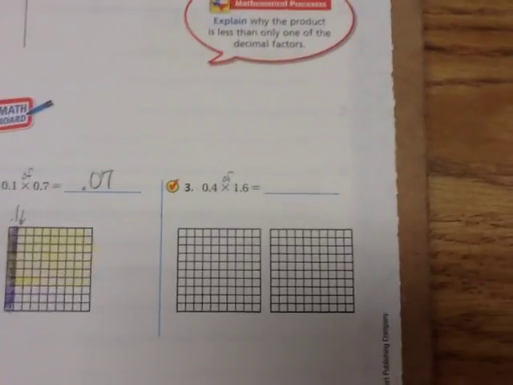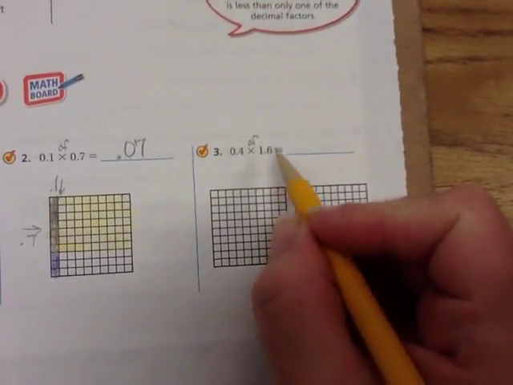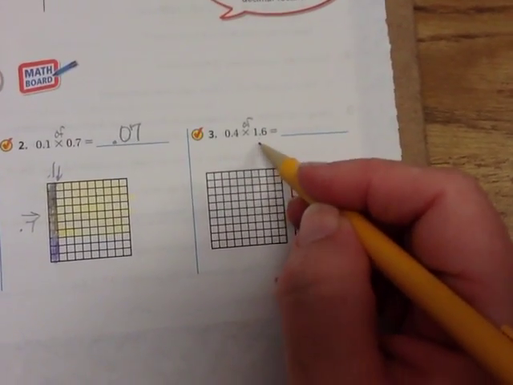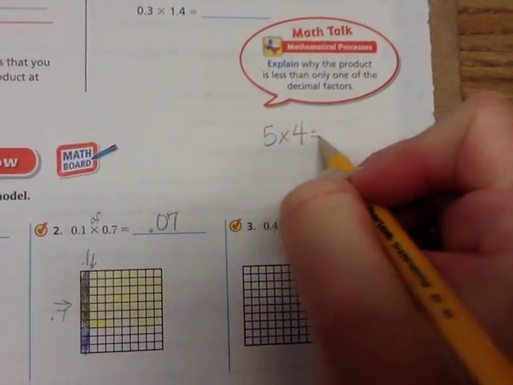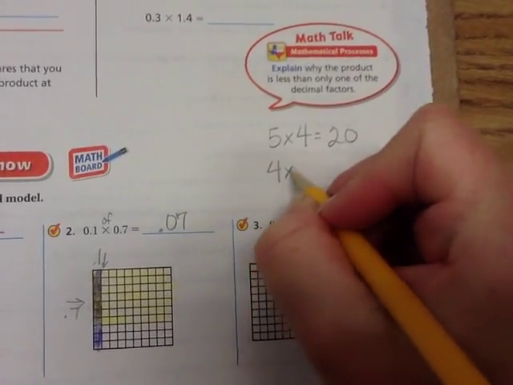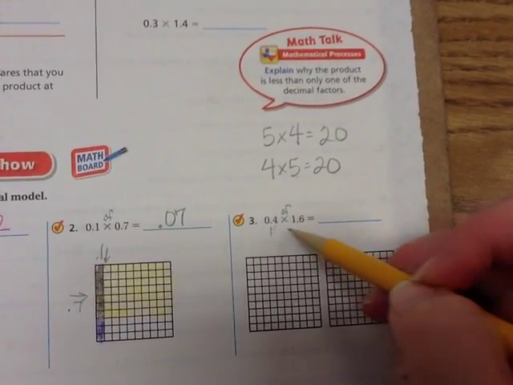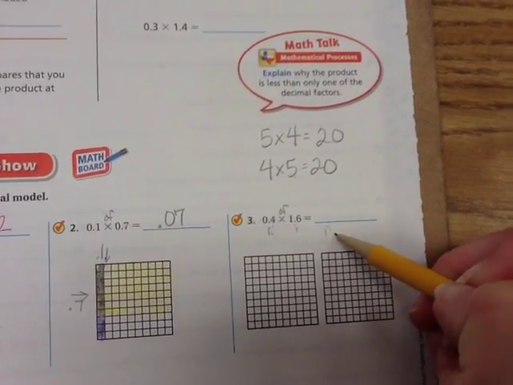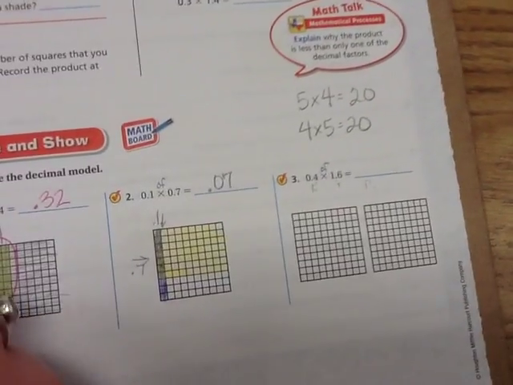Next one, 4/10 of 1 6/10. Again, if you want to do your 1 6/10 first, that's fine, it doesn't matter. Guys, just like 5 times 4 is 20, the same as 4 times 5 is 20. It doesn't matter which of your factors goes first: factor times a factor equals a product. It truly doesn't.